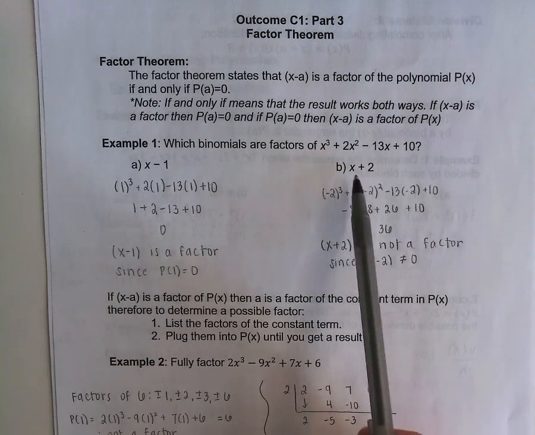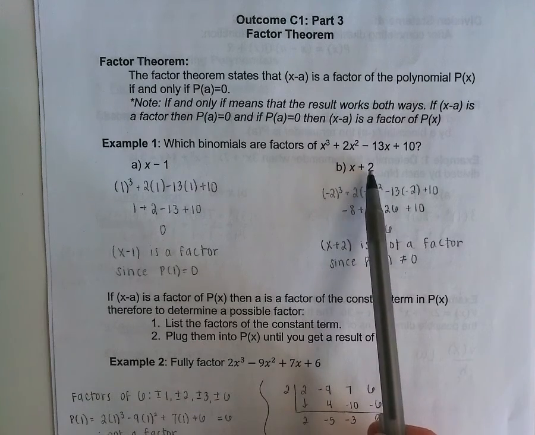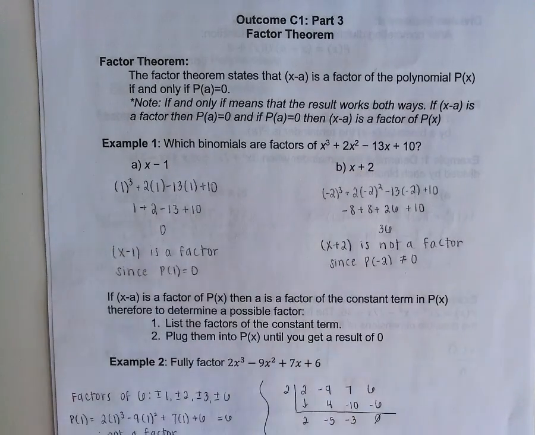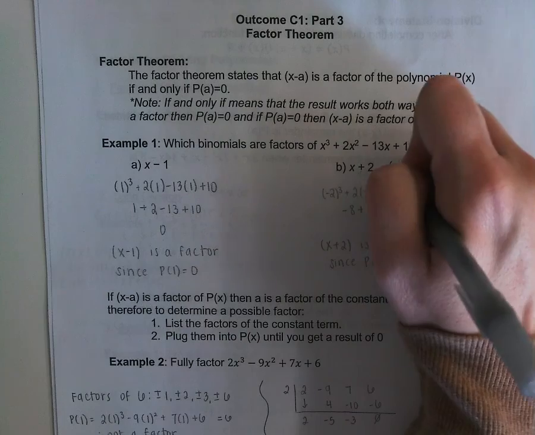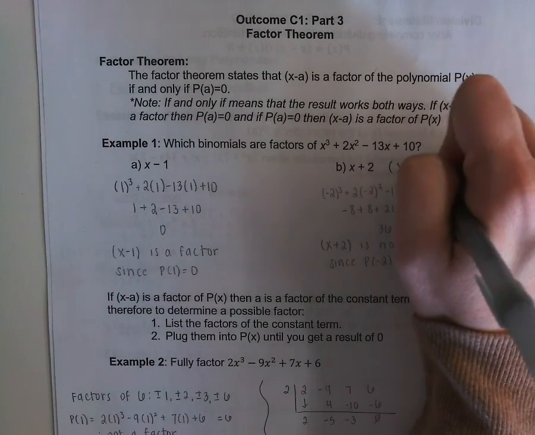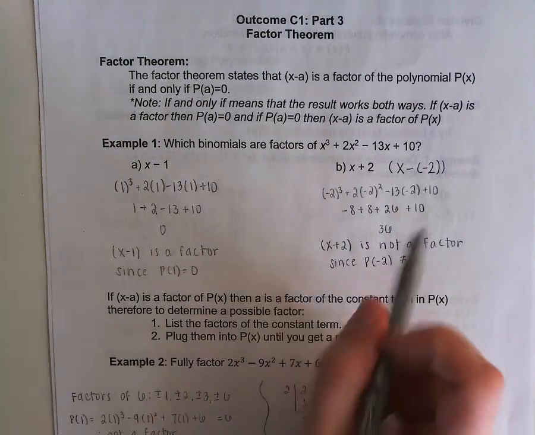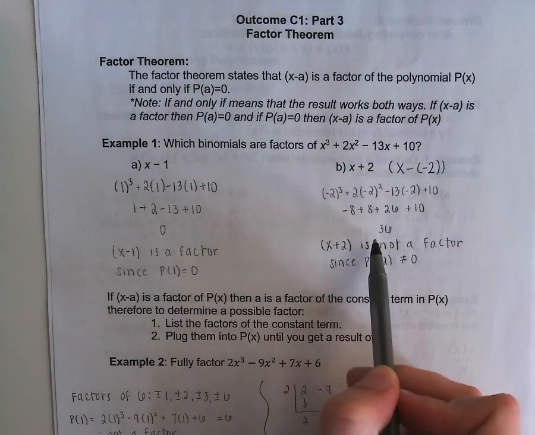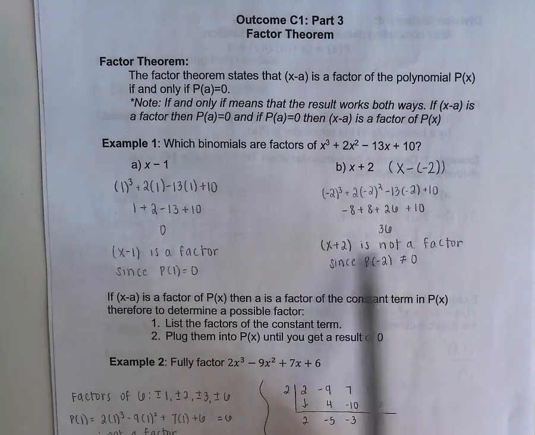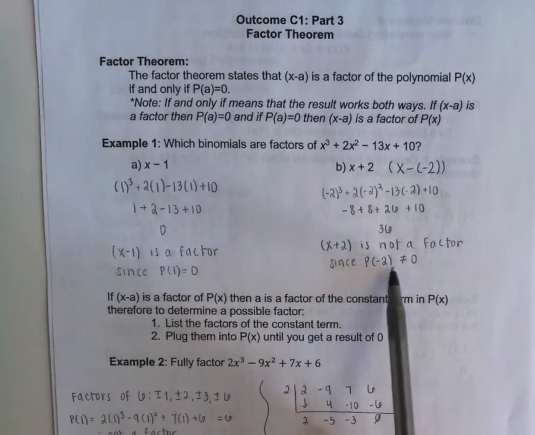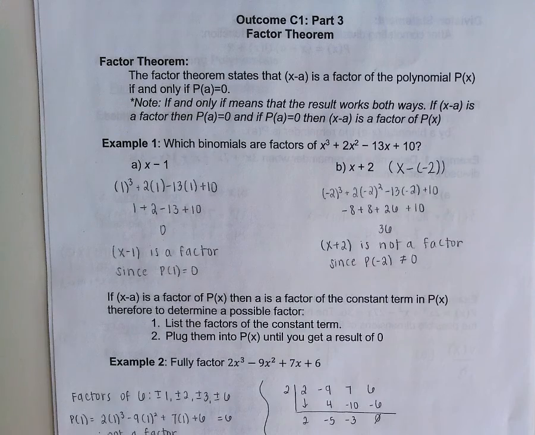When I look at x plus 2, the a value would be negative 2, because this is the same as x minus negative 2. And when I plug that in, the result is 36. So that means x plus 2 is not a factor of this polynomial.